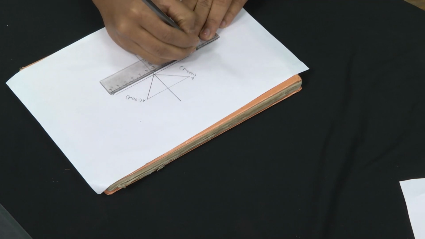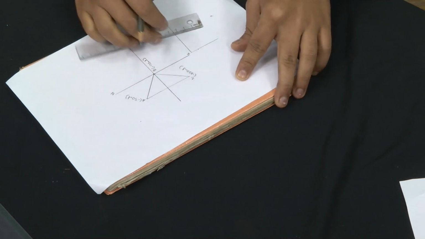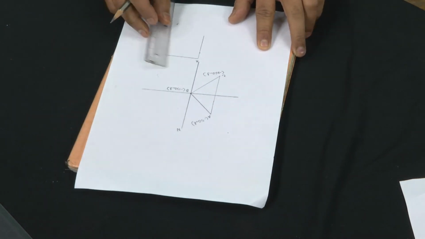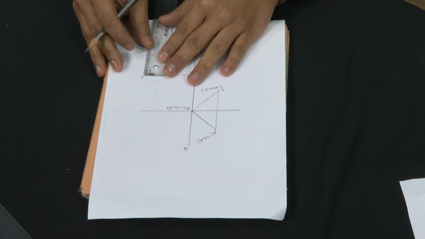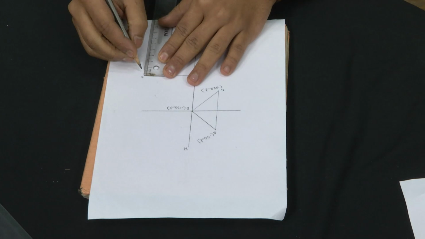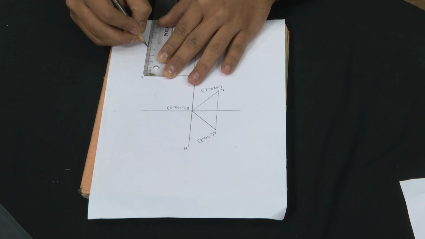So, this that corresponds to 1 centimeter according to our scale, and C corresponds to 4 is 200. So, this is 225. So, this point.